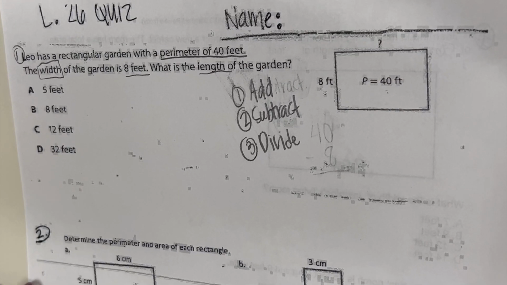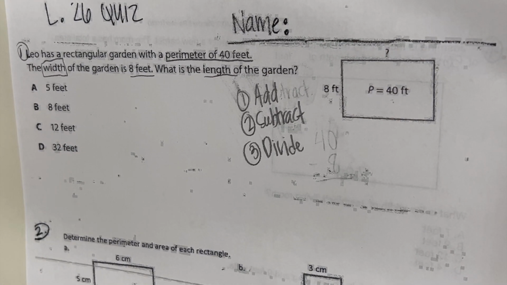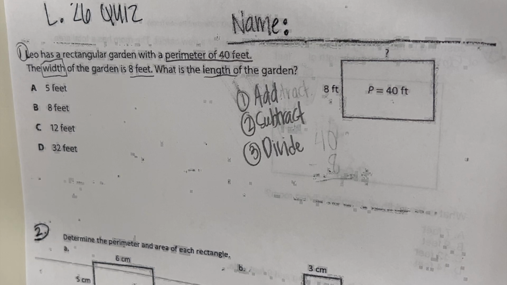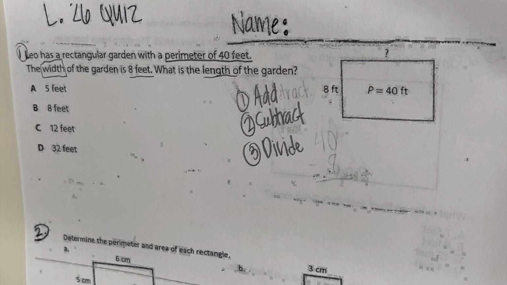Welcome back, guys. Today I'm going to be talking about area and perimeter. I'm going to be discussing the three types of questions that you'll see on an assessment for fourth grade dealing with area and perimeter. Just to tell you what they are, there's three types of questions. The first type of question is a question that asks you to simply find the area or the perimeter.